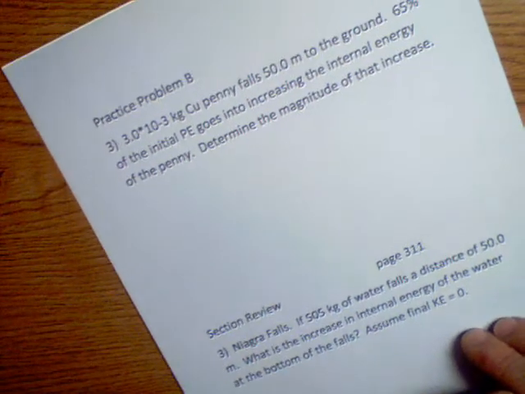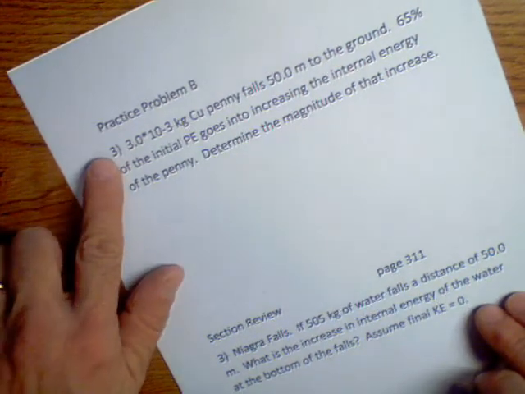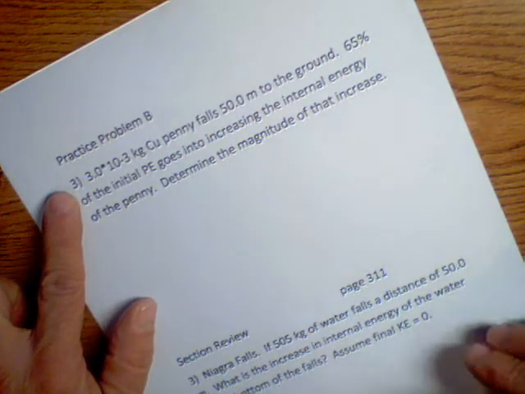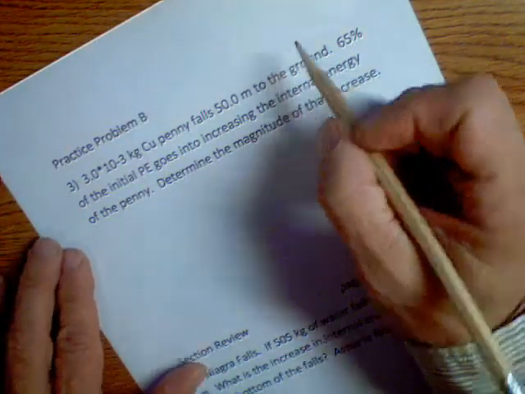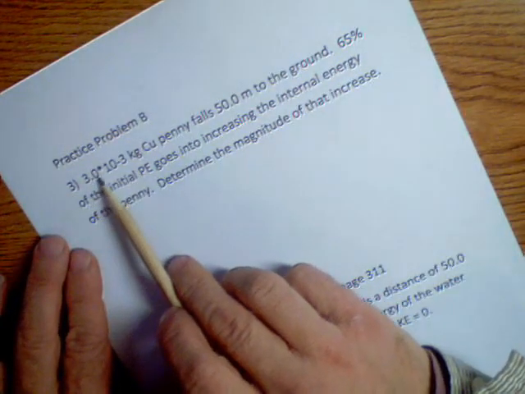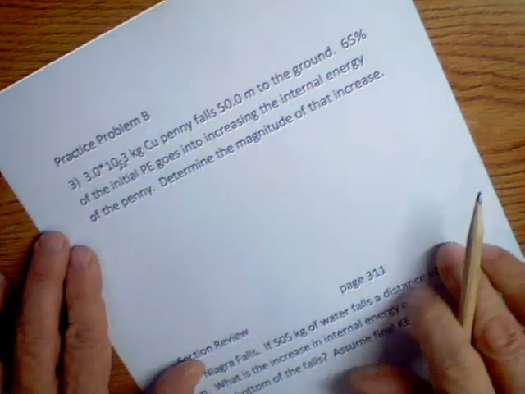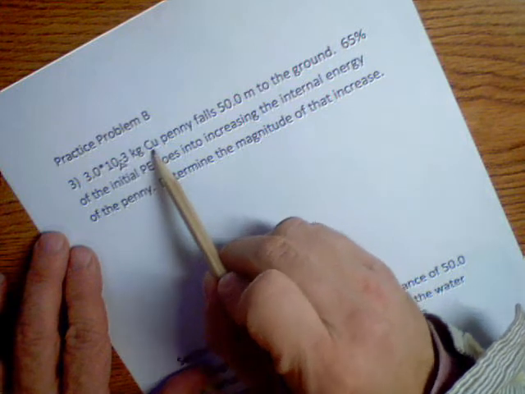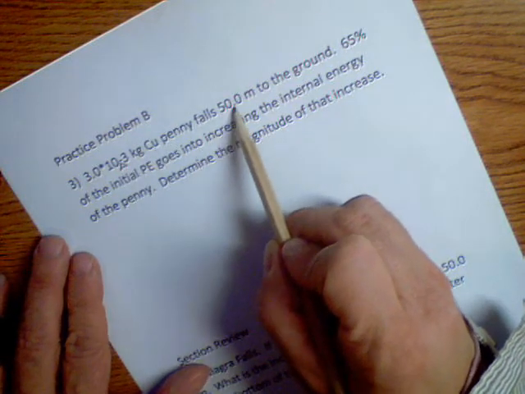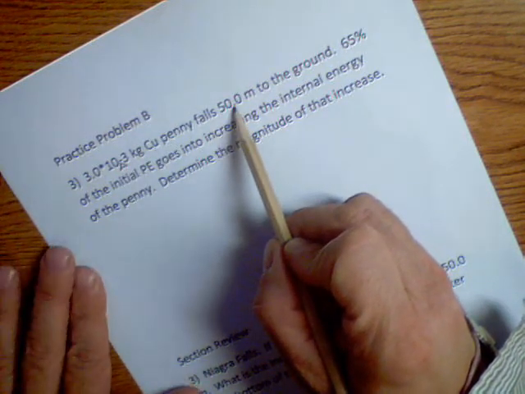Practice problem B, this is number 3, and again I'm on page 311. A 3.0 times 10 to the negative third kilogram copper penny falls 50 meters.